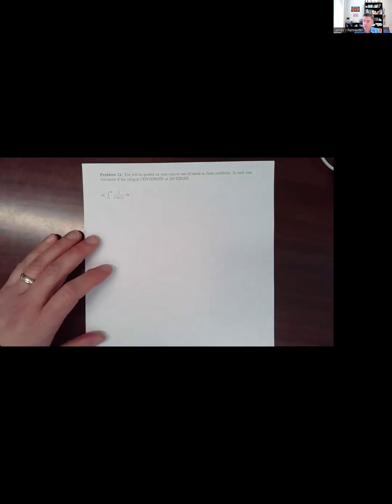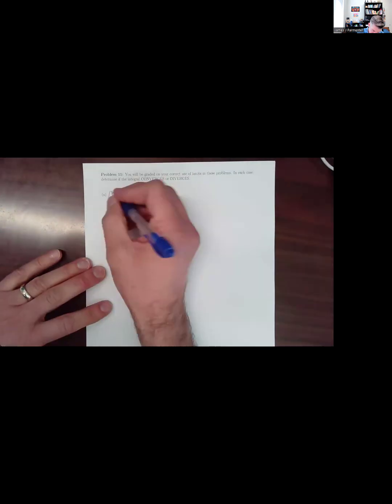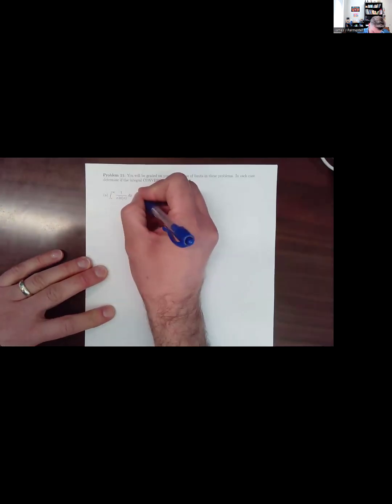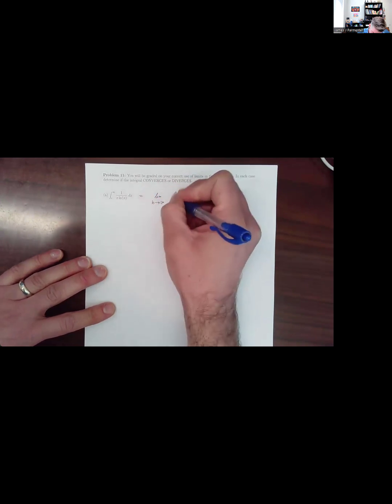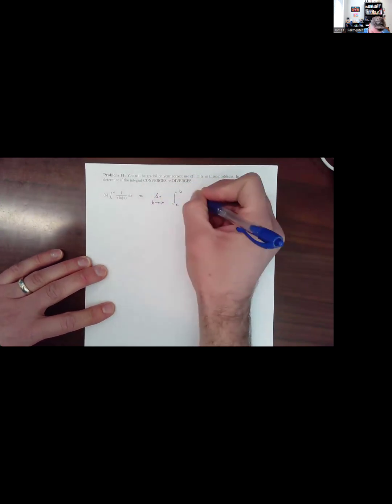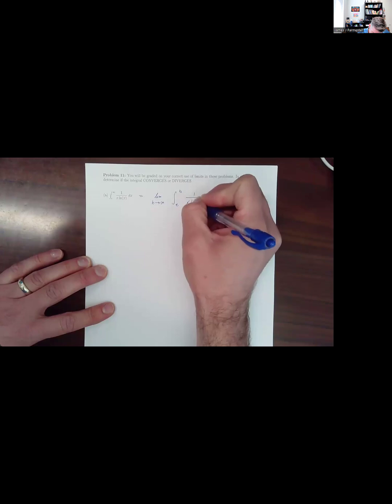All right, so improper integrals, you're going to have to do the limit. Infinity is always a problem. So we're going to rewrite this as the limit as b approaches infinity of the integral from e to b of 1 over x natural log of x.